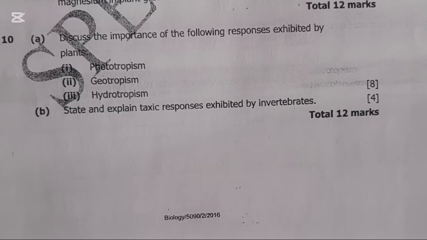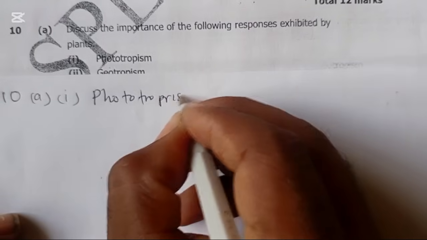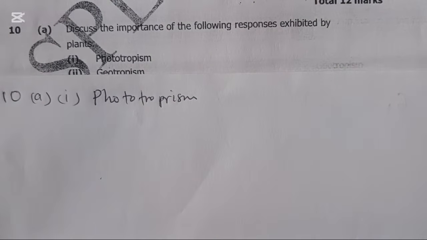Number 10A, discuss the importance of the following responses exhibited by plants. Number 1, phototropism. Number 2, geotropism. Number 3, hydrotropism. So phototropism is the response of the part of the plant by either growing towards or away from light. The importance of phototropism is to expose the leaves to sunlight for photosynthesis.